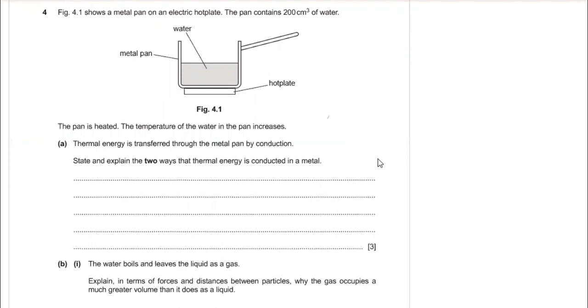Now, these are mechanisms in which energy is being transferred. So we know very well that metals have free electrons.